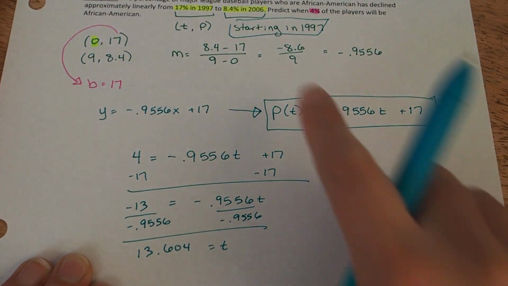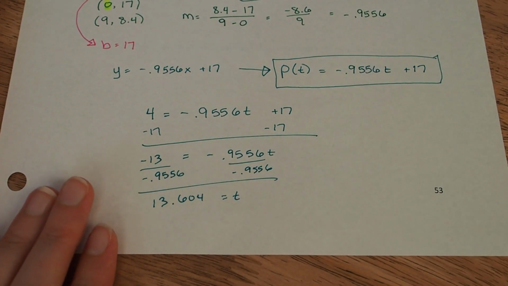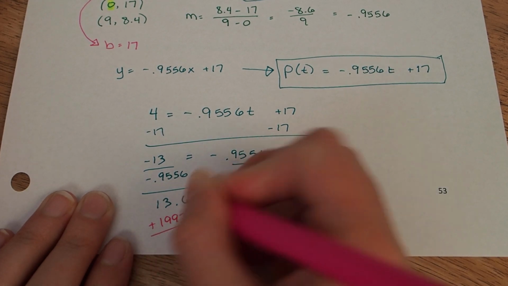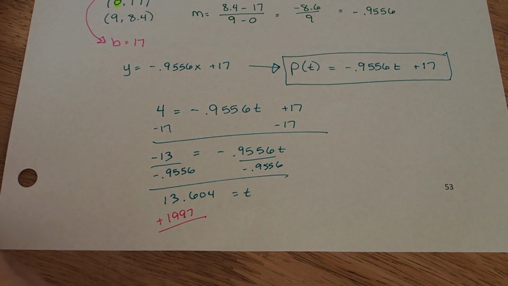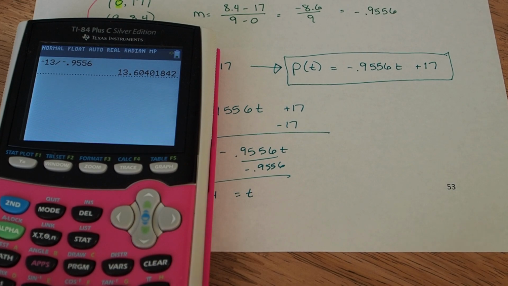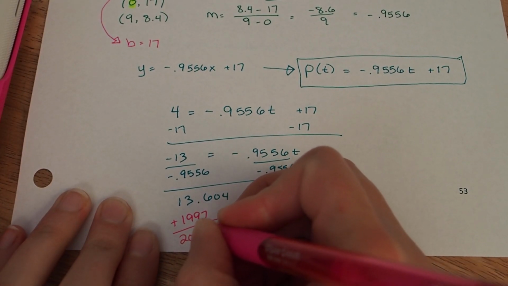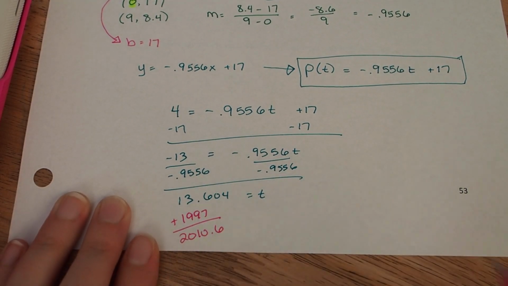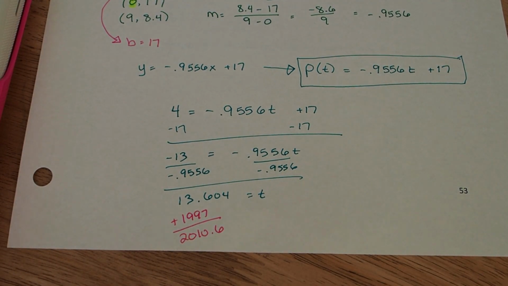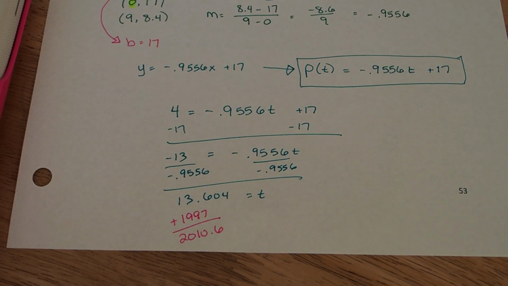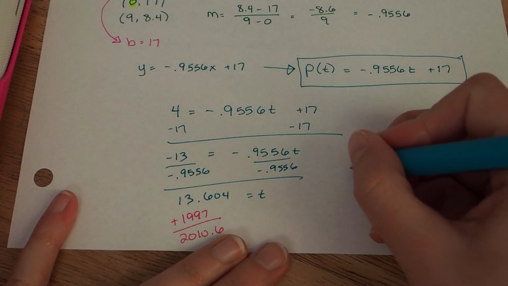I had that written down to remind me, starting in 1997. So I'm going to add 1997 and figure out what year that would be. If I type in my calculator and add 1997, I get 2010.6. That 0.6 isn't part of our answer. It's just in the year 2010. It's halfway through 2010, but it's still in that year. We haven't flipped over into the next year yet. So we'll answer that way.